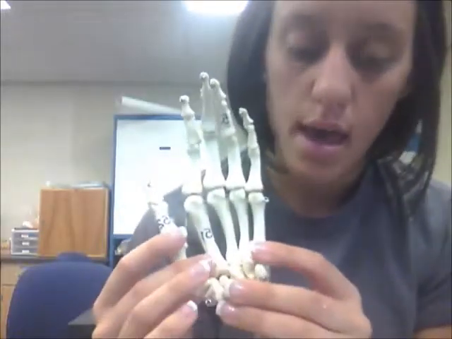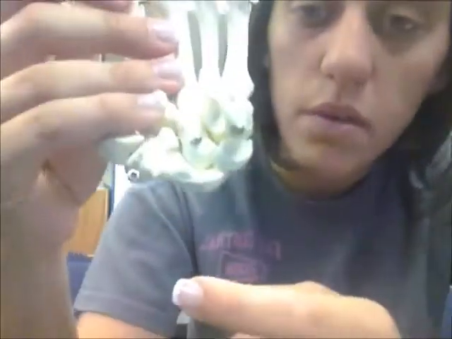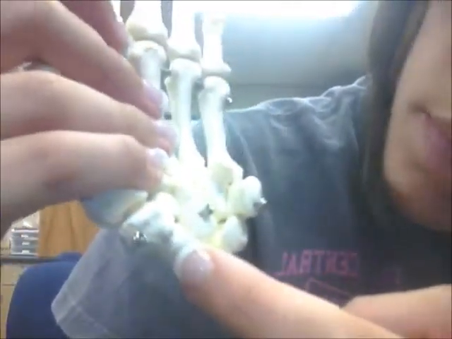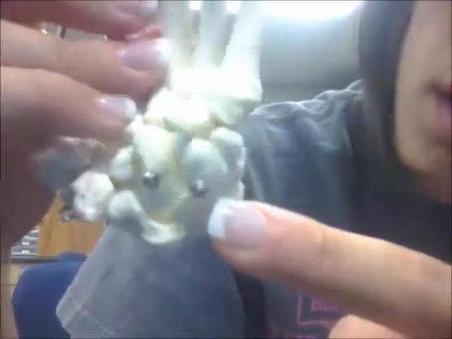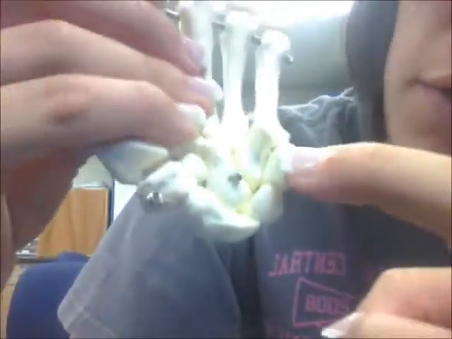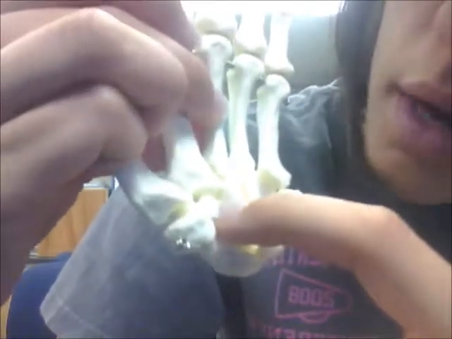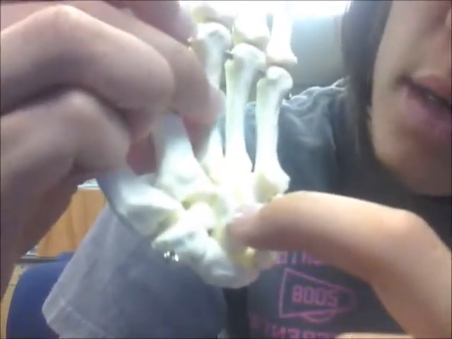This is the hand, and I'll start with the carpals. The proximal row starts with the scaphoid, then the lunate, then the triquetral, then the pisiform, and the trapezium, and the trapezoid, then the capitate, and then the hamate.